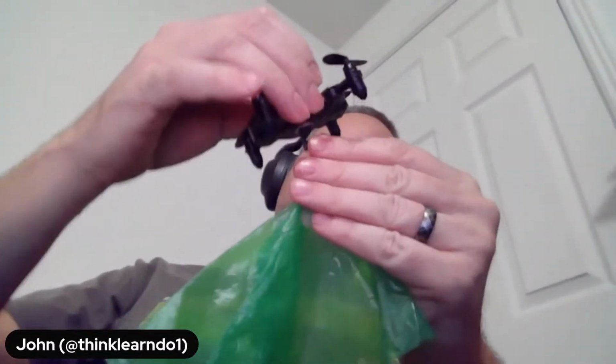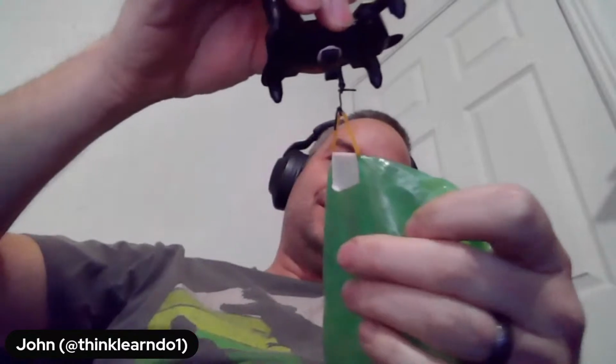So we were playing without it. Couldn't figure out how to put motors on a drone or anything. Couldn't get it to work. But I came up with this idea of using a quick release kind of hook on here.